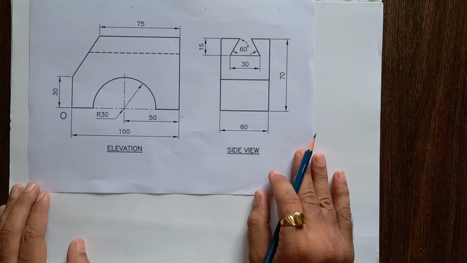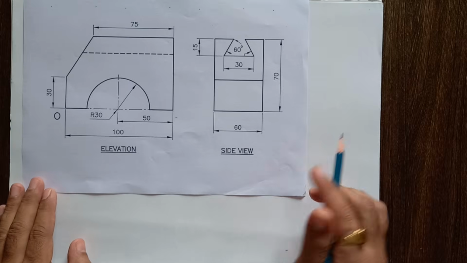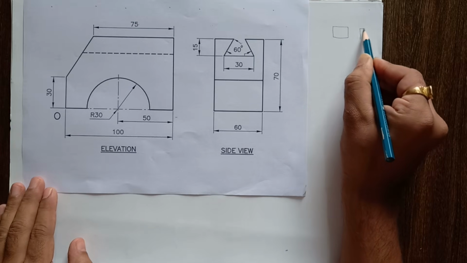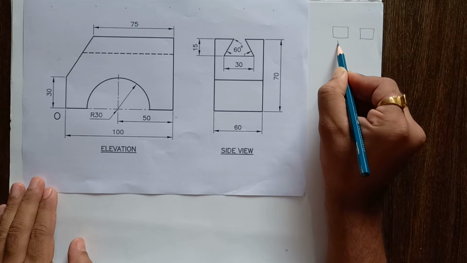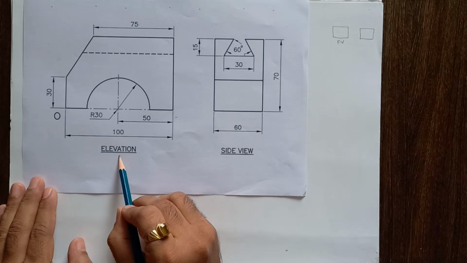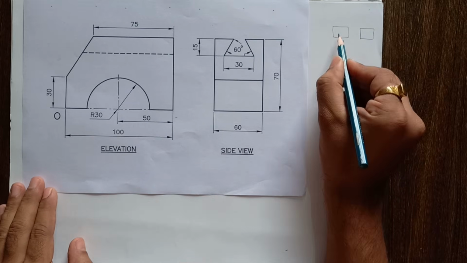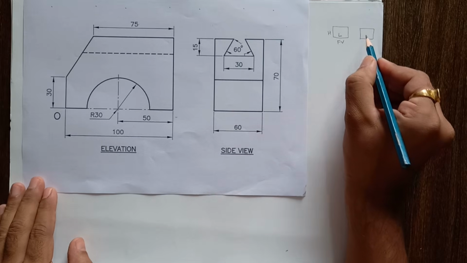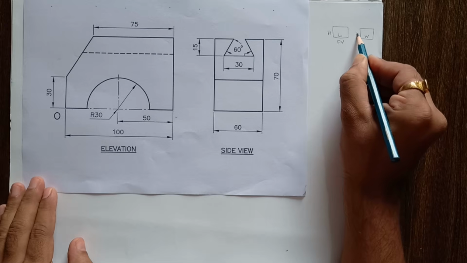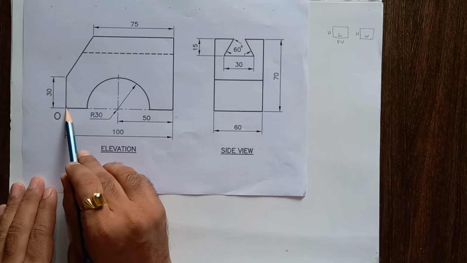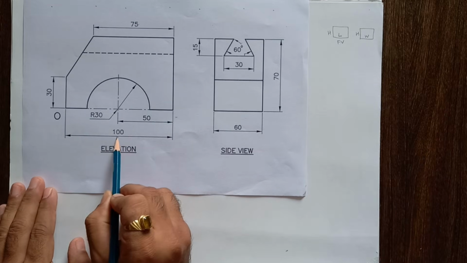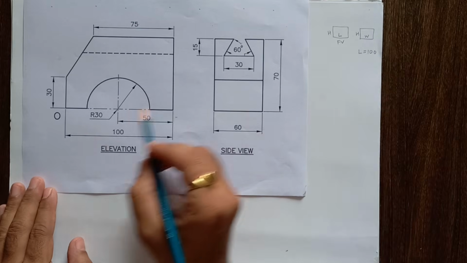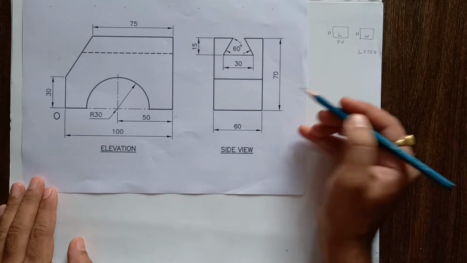Now we know that from front view and side view we can find length, width and height. So here this is a front view. This front view is called as the elevation view. In the front view we get length and height, and in the side view we get width and height. Now you can see here in the elevation view we get this 100 mm length. So length of this object is 100 mm. Height of this object is 70 mm.